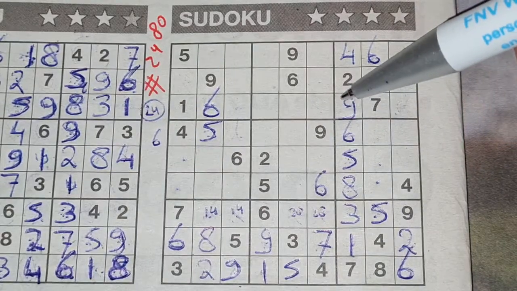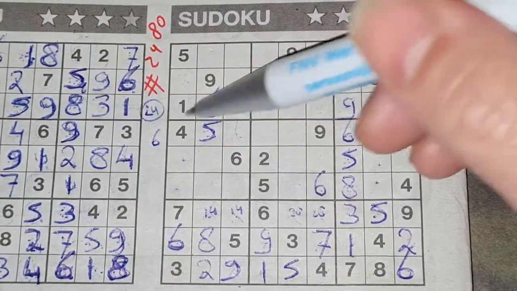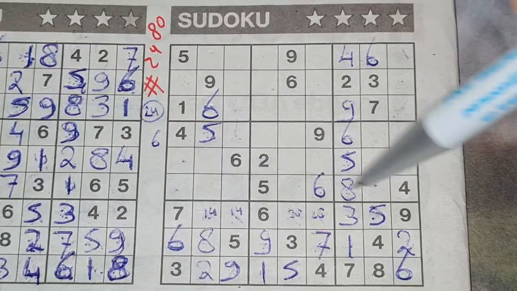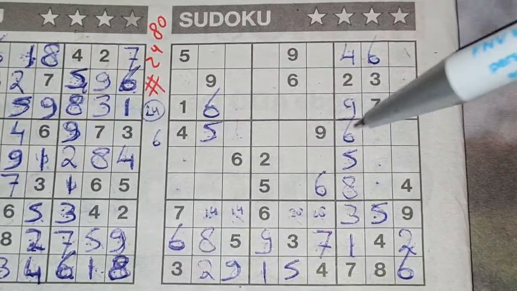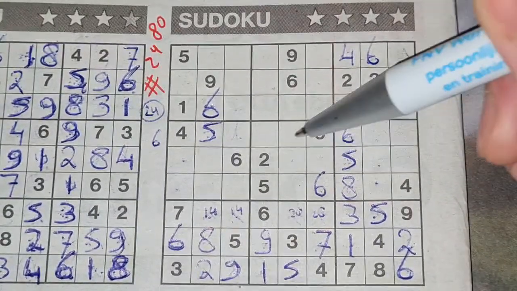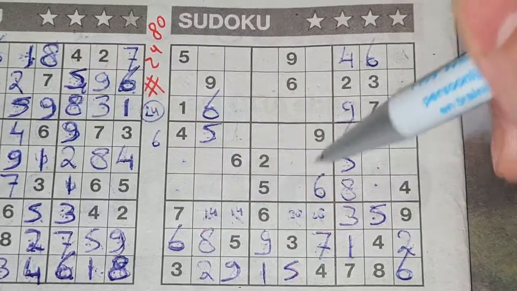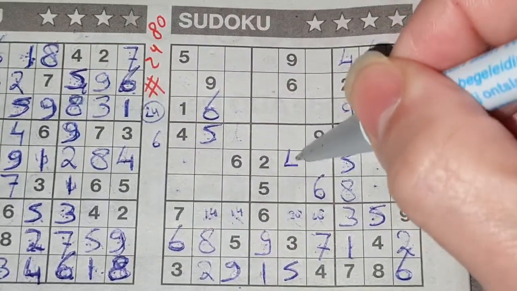Alright. 3, 4. And now we have a 4 in this row, 4 in that row. So the row between, the middle row, the only 2 places for the 4 are here or there. We see there 4, no 4 there. 4 should be there.